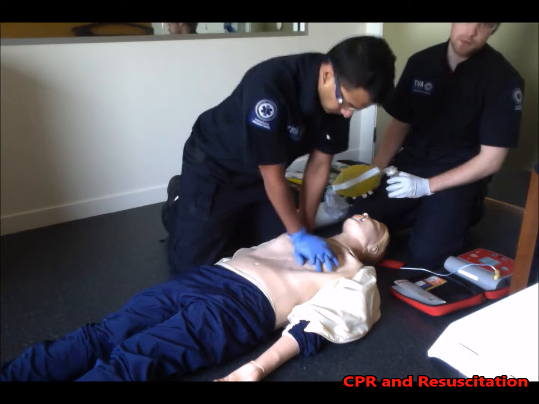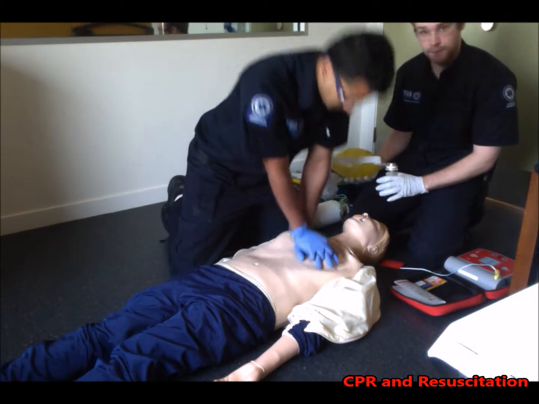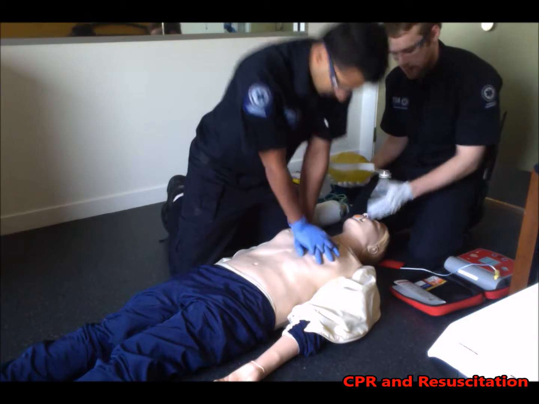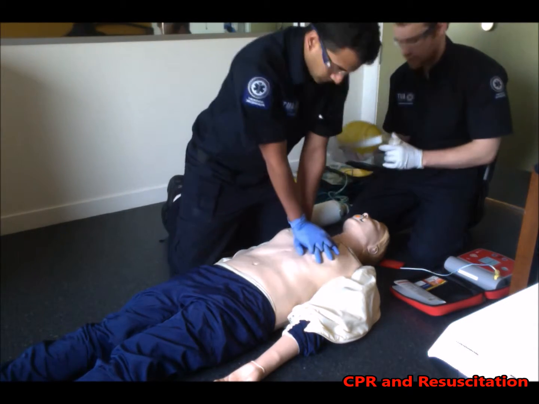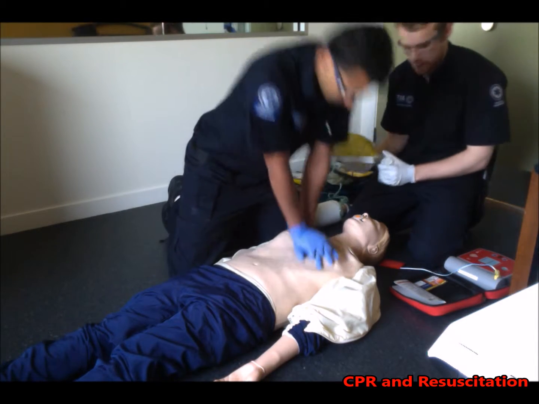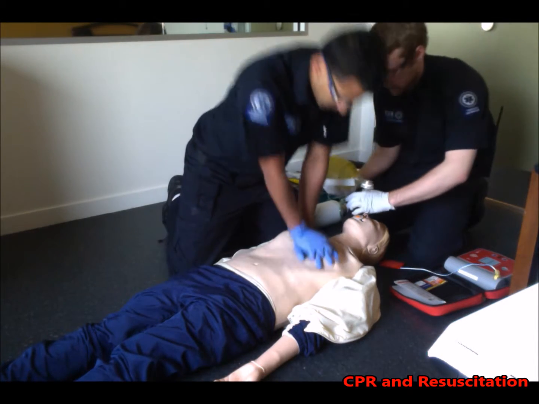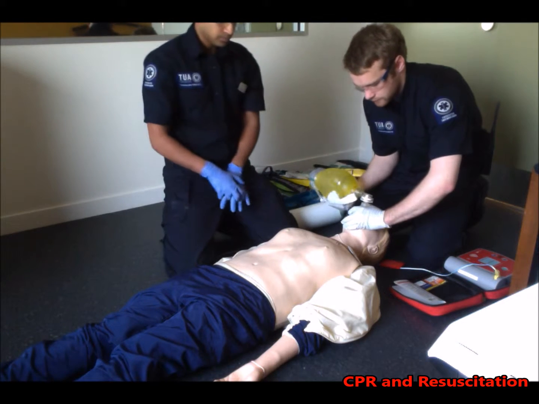In addition to this, we can use the suction tool to scoop out any build-up of saliva or any obstructed gastric juices that may flow out of the... 25, 26, 27, 28, 29, 30. Stop CPR.